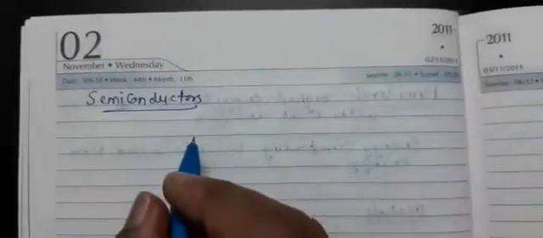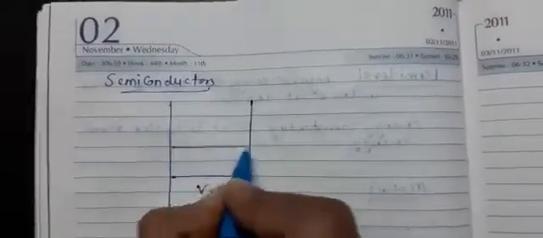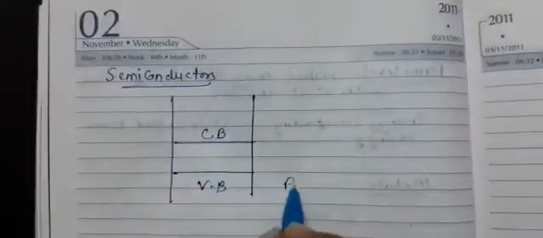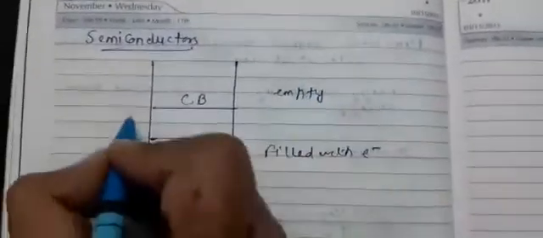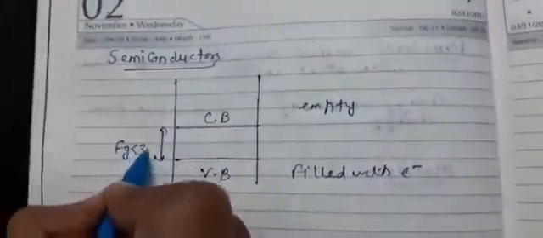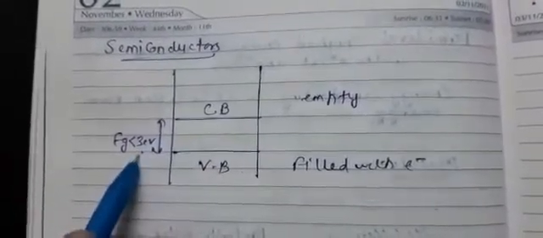Now, semiconductors. If we draw the band diagram of semiconductors, you will see the valence band and conduction band again. The valence band is completely filled with electrons and the conduction band is empty. But the main difference is that this energy band gap is small, less than 3 electron volt. For an insulator, its value is greater than 3 electron volt, and for a semiconductor, its value is less than 3 electron volt.